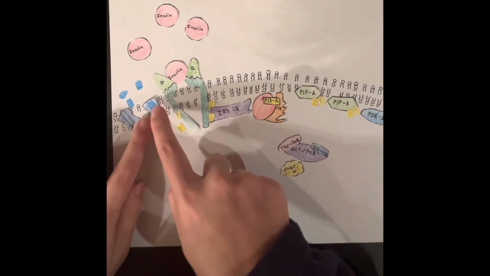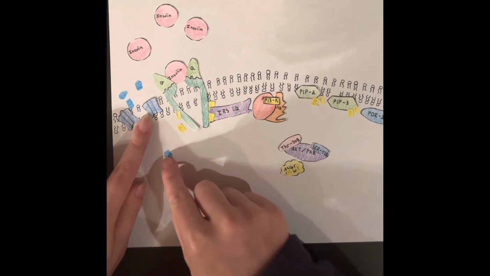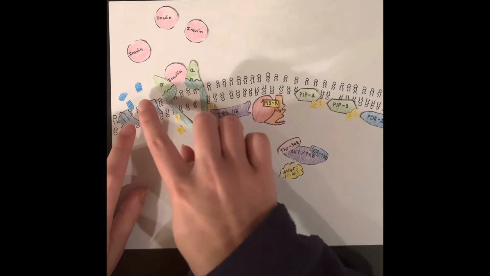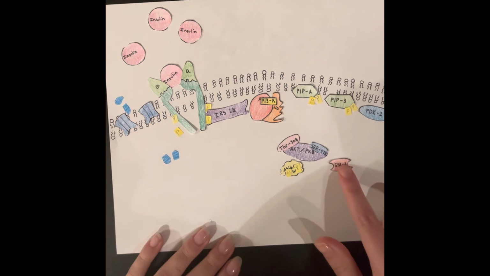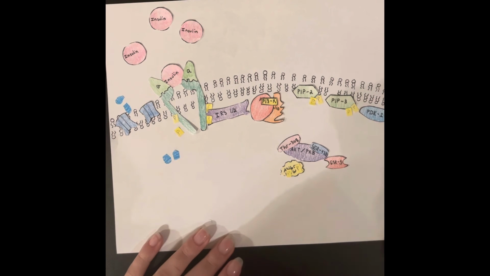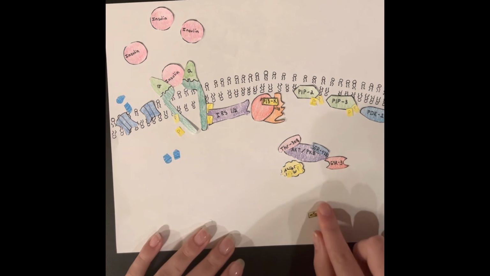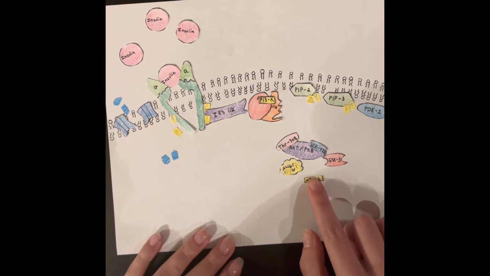There is also a GSK3 molecule that the AKT molecule inactivates, which allows glycogen synthesis to continue. The AKT activates the mTORC1 molecule, inhibiting the IRS in a negative feedback loop, and that is shown here.